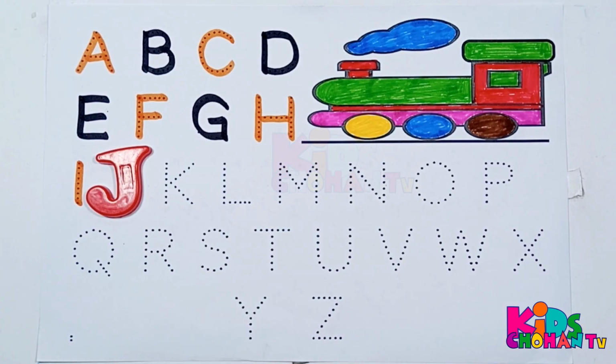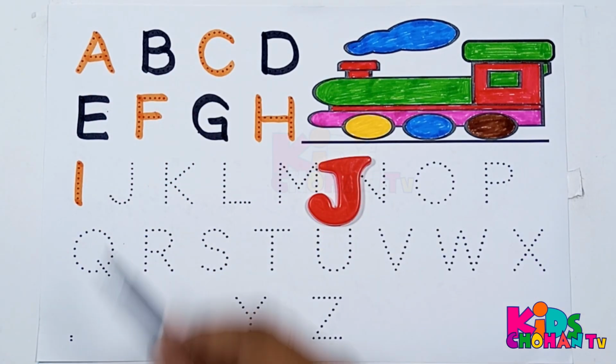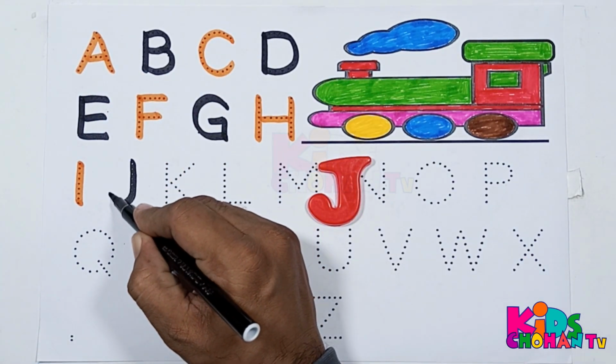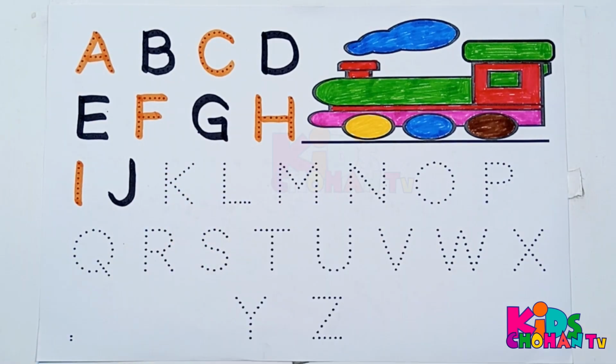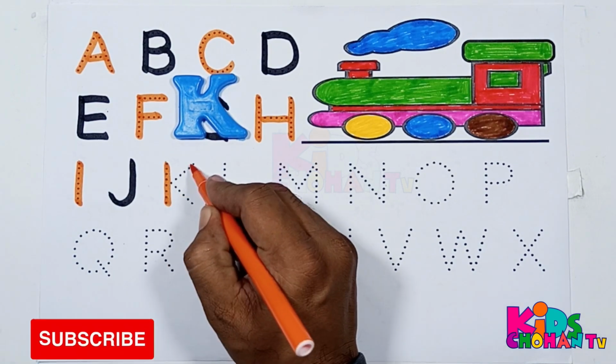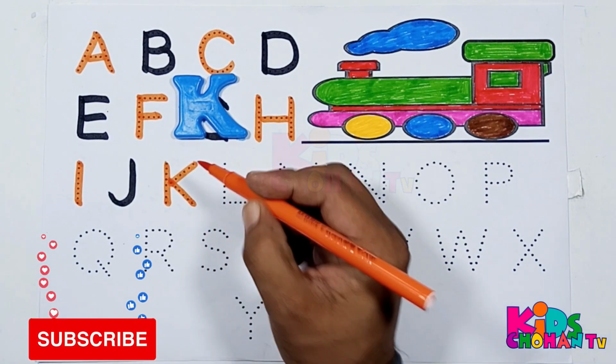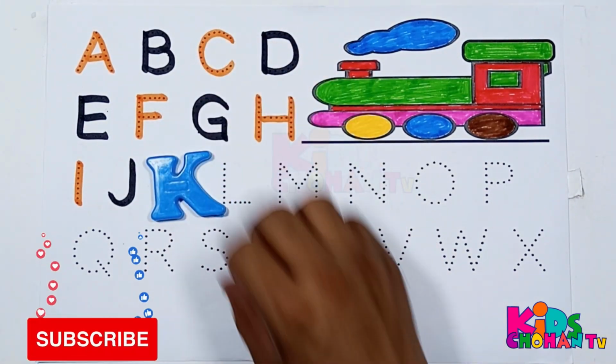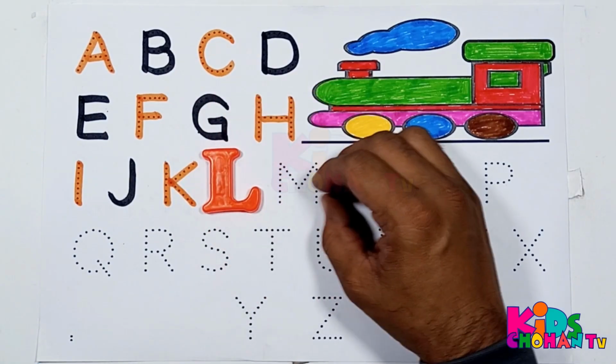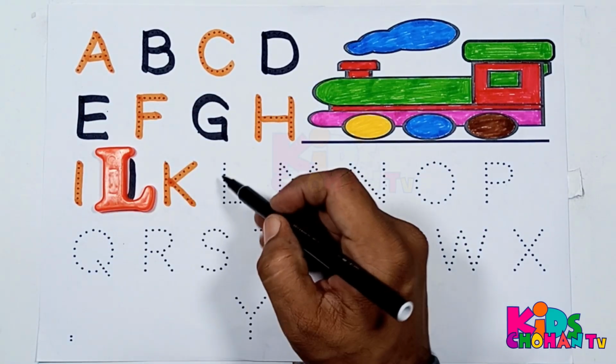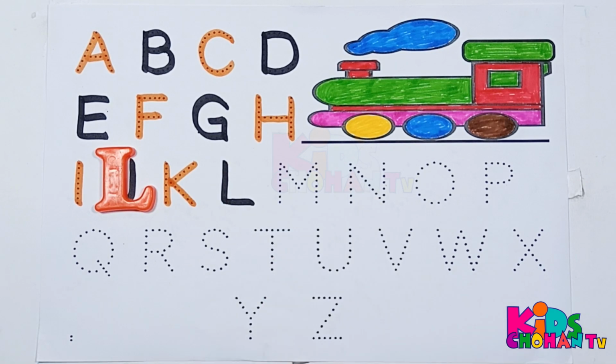Now kids, we will trace letter J. This is letter J. K. Kids, we will trace letter K. This is letter K. L. Kids, we will trace letter L.